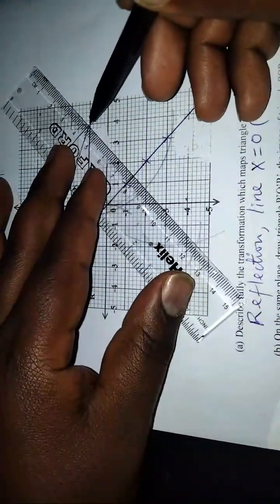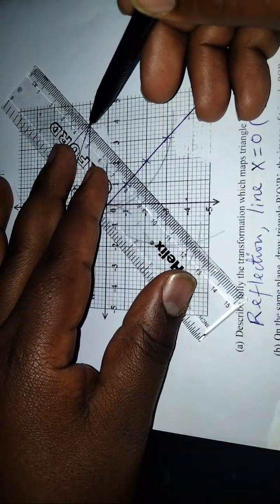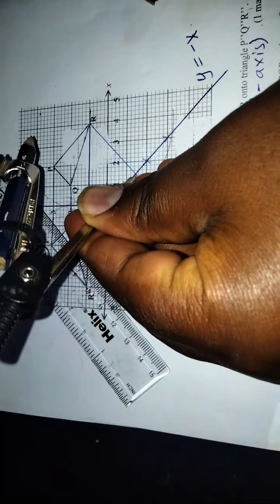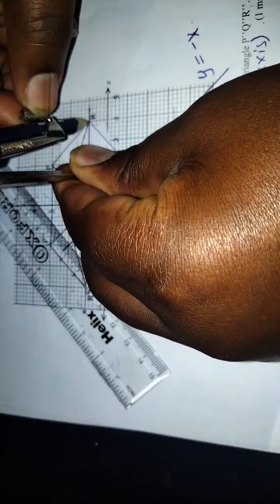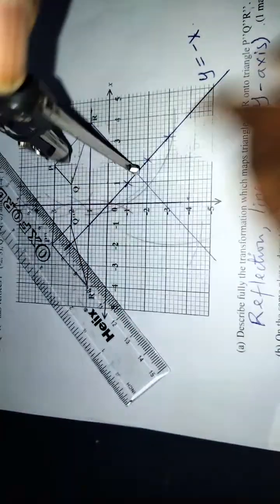Therefore now I can produce this line from R. I draw a perpendicular like that. Then, standing at the mirror line, I pick this distance to R and transfer it to the other side. So this is where R prime is going to be.